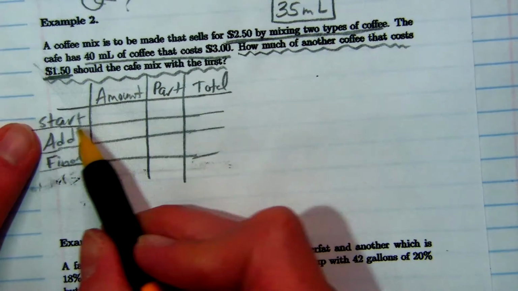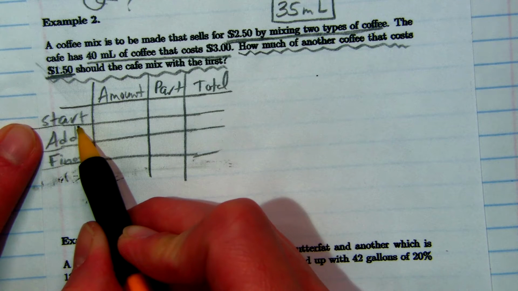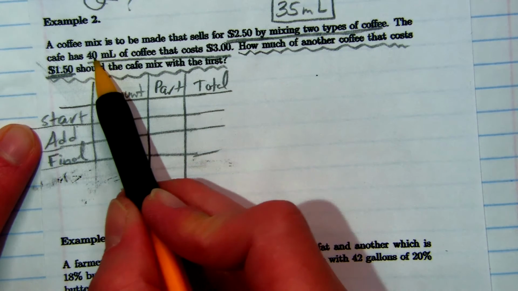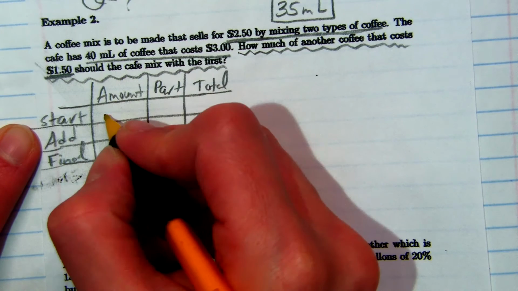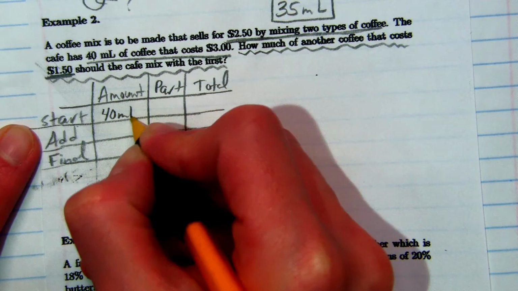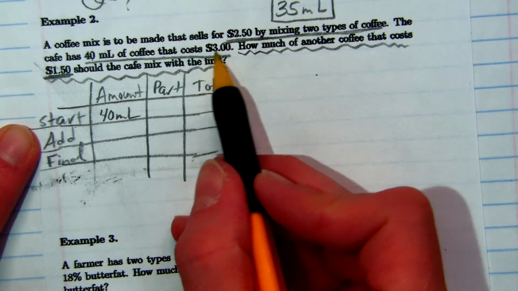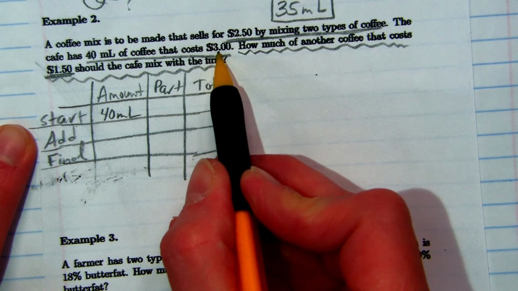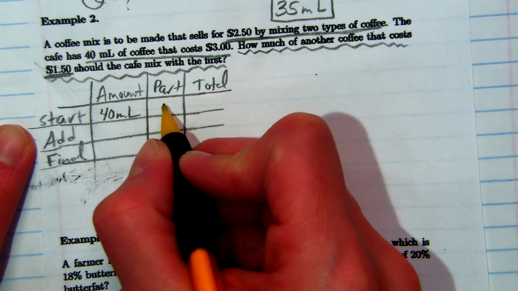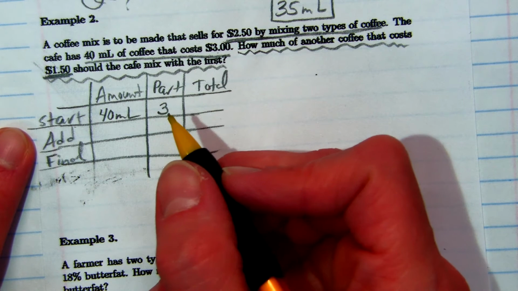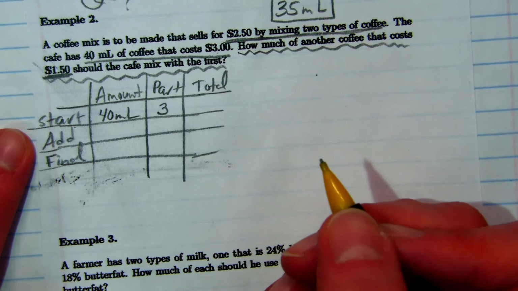So we're starting with how much coffee? Not enough coffee. That's the 40 milliliters. Oh, yeah, my bad. And this is probably like the mix. It's like they haven't actually brewed it yet. And it is $3. So instead of a percent, we're going to put our dollars in here. This is just going to be 3. It's what we're going to use for our parts. So instead of percents, it's dollars. It's going to work the same.